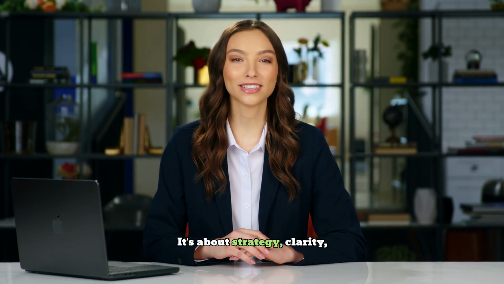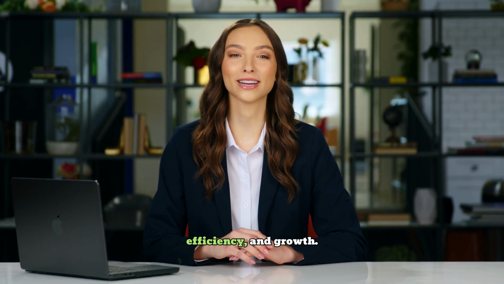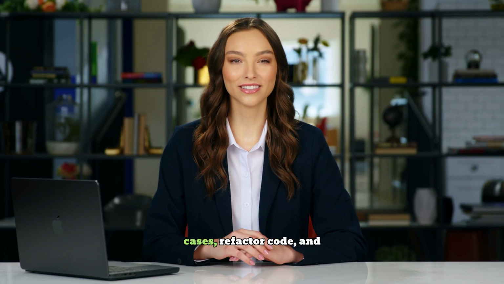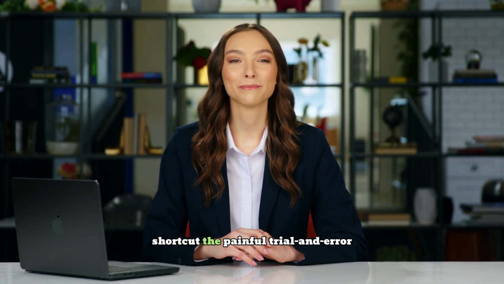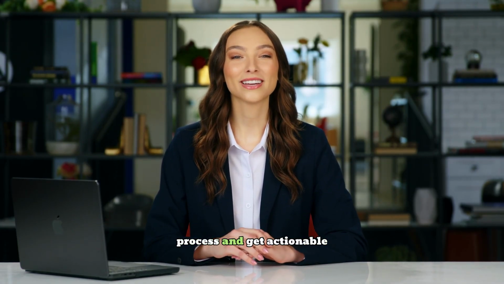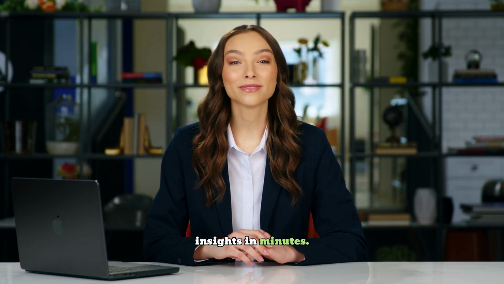So what does debugging like a pro really mean? It's not just fixing bugs. It's about strategy, clarity, efficiency, and growth. It's knowing how to isolate issues, test edge cases, refactor code, and learn from every error. And with the right AI prompts, you can shortcut the painful trial and error process and get actionable insights in minutes. The next time you hit an error, don't freeze.